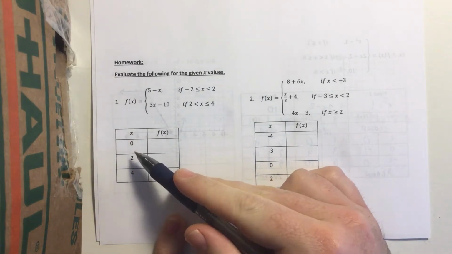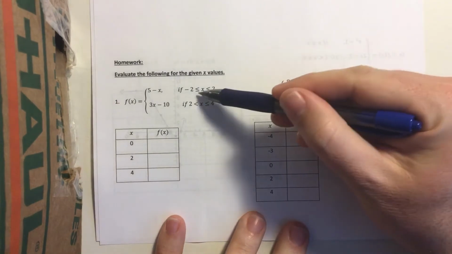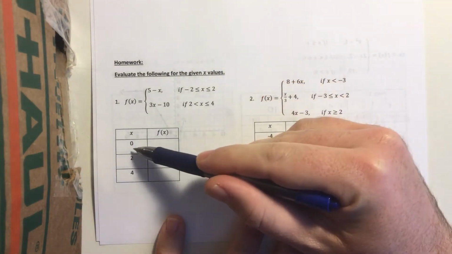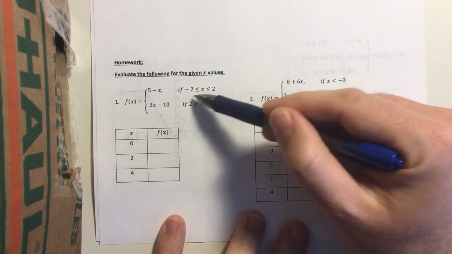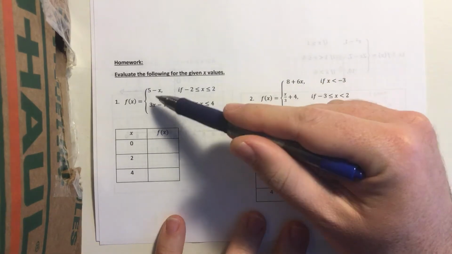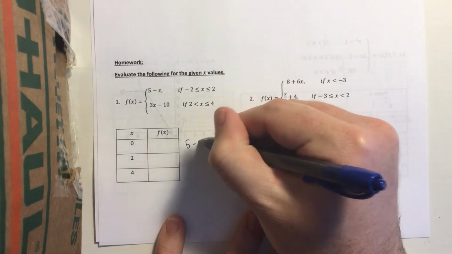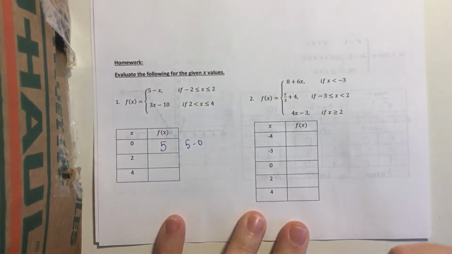When x is 0, which equation do you plug into? Well, you want to plug into the equation that has the domain where 0 sort of fits into it. 0 is between -2 and 2, so we're plugging into this guy. 5 minus 0 is 5.